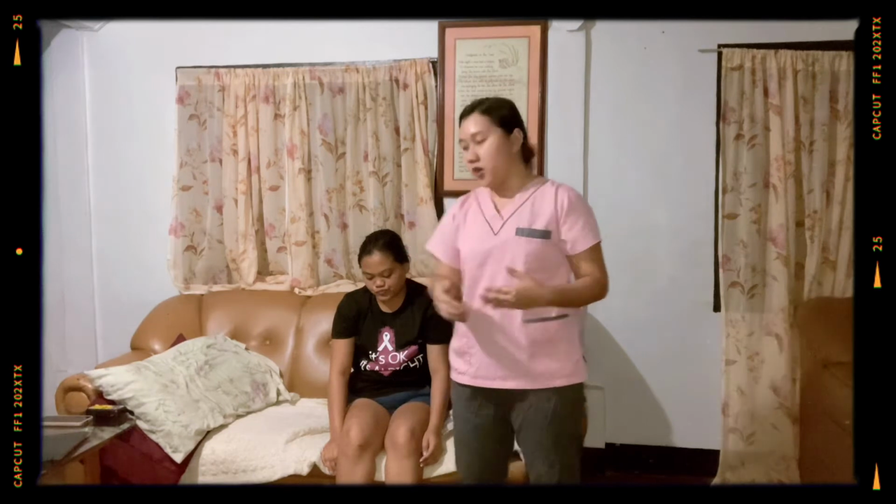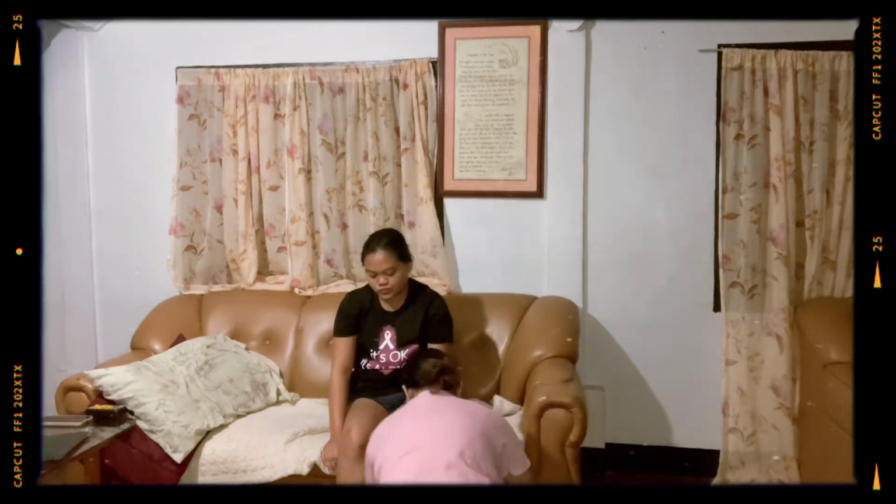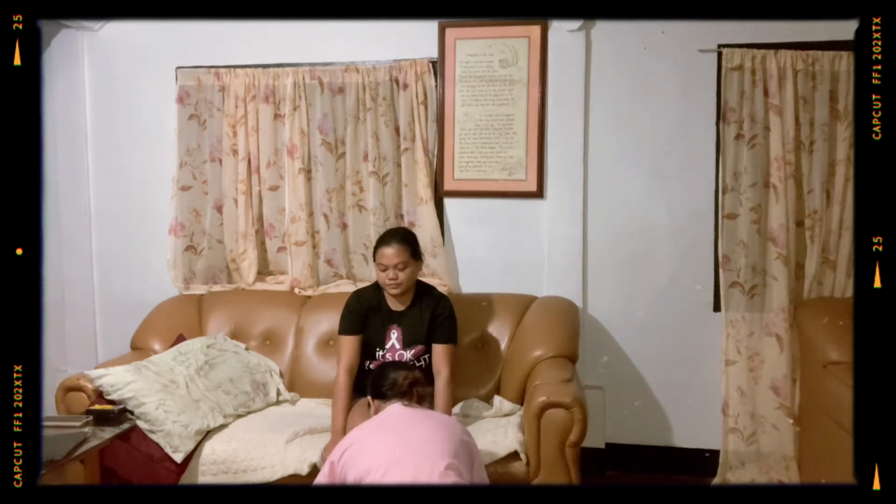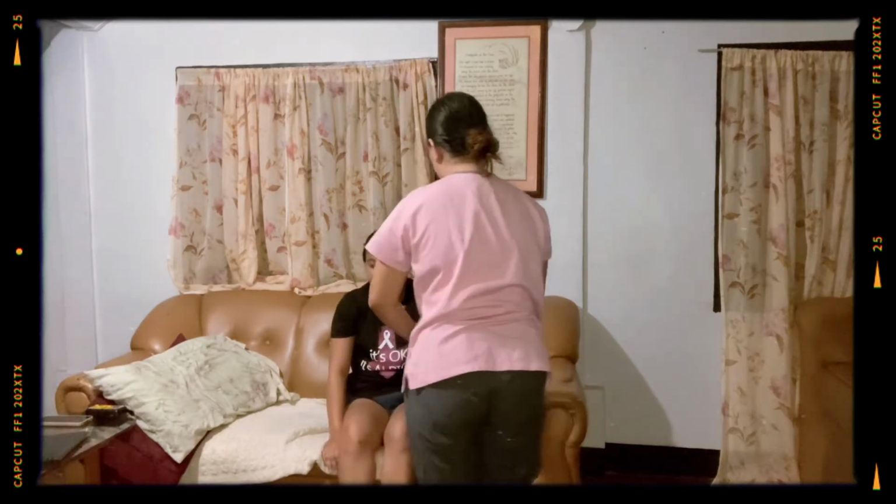So note that if dizziness occurs, immediately stop the procedure. For procedure number 7, assist the patient to put on footwear and robe if desired. This is to ensure safety and warmth. So ma'am, I'm going to put your footwear. Magamit ka robe, ma'am. So dili na no.